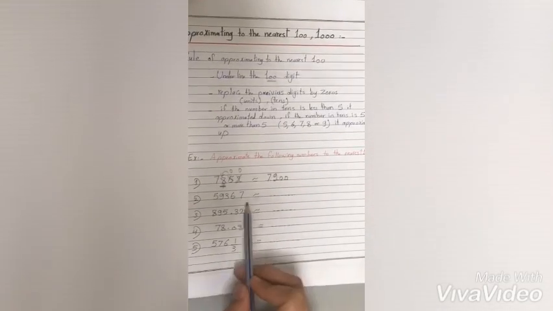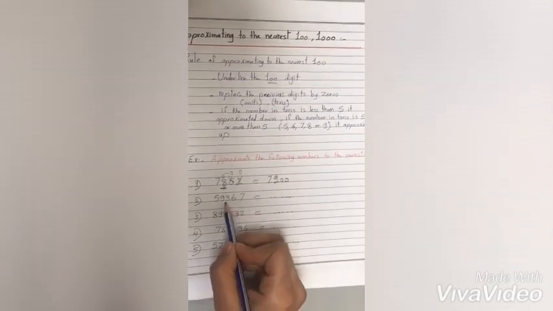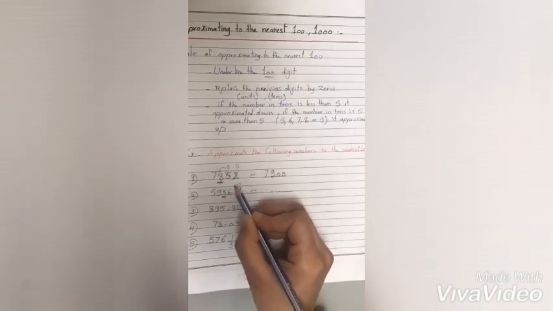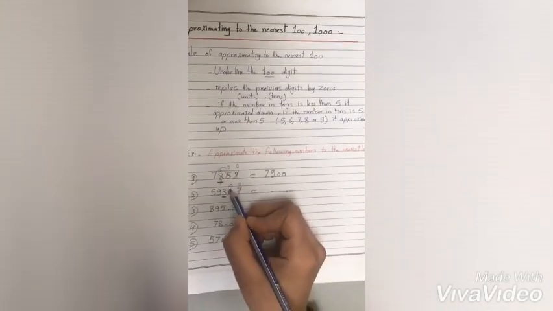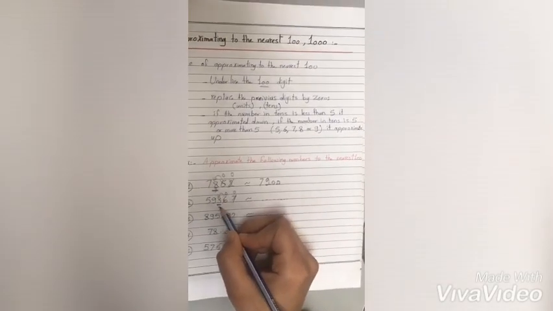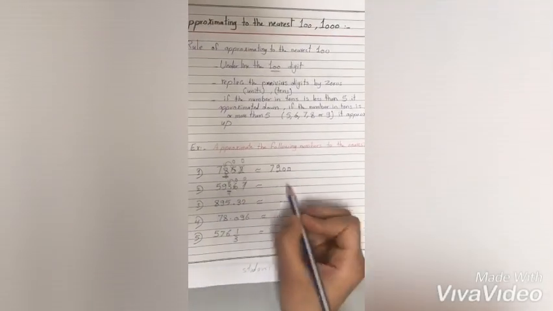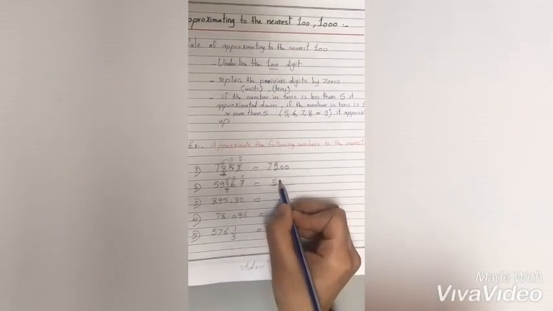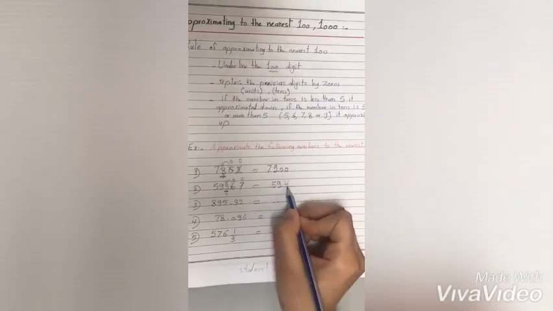Two. 59,367. Underline the number in 100. Units, 10, 100. Underline 3. Replace 7 and 6 by zeros. 6 can give 1, 2, 3. 3 becomes 4. So this number after approximating will be 59,400.